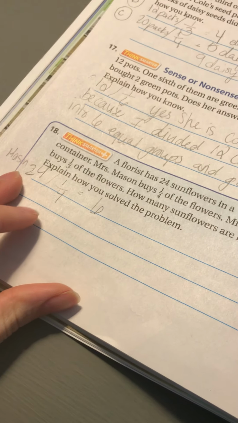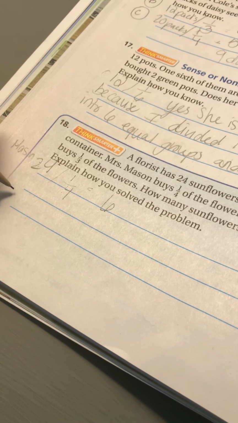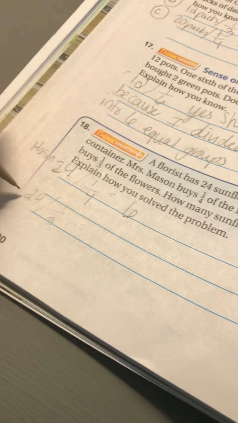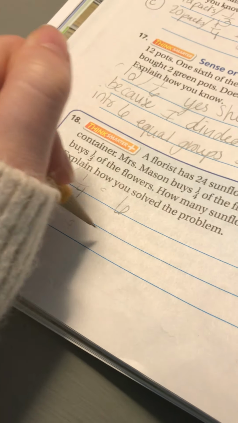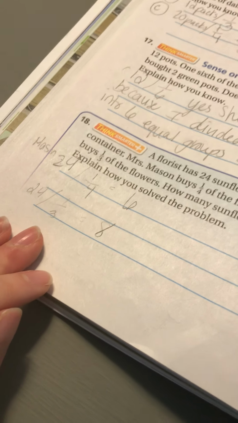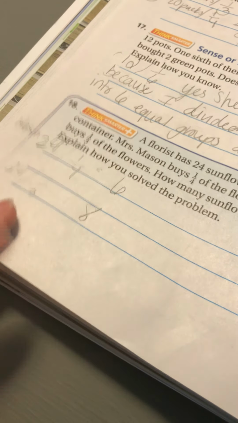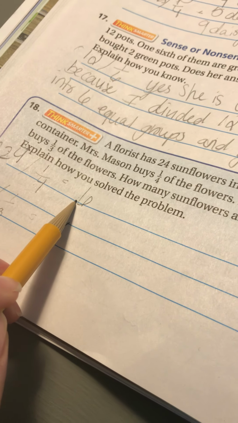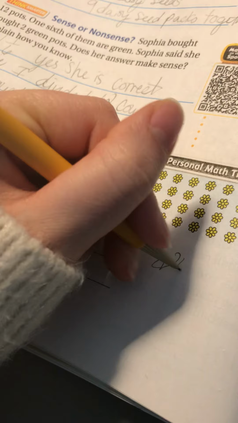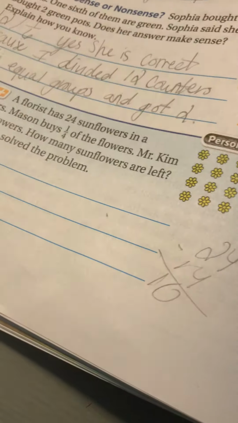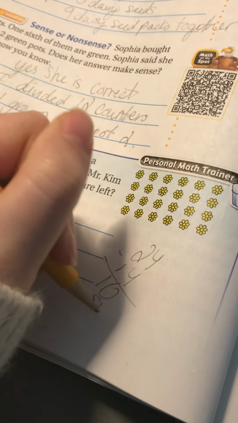Now, Mr. Kim buys 1/3 of the flowers. So we still have that 24, but he buys 1/3. So he buys 24 divided by 3, 8. How many sunflowers are left? So what we need to do is add 8 and 6, which is what, everybody? Good, 14. So take 24 and subtract 14, and we're going to get 10 sunflowers are left.